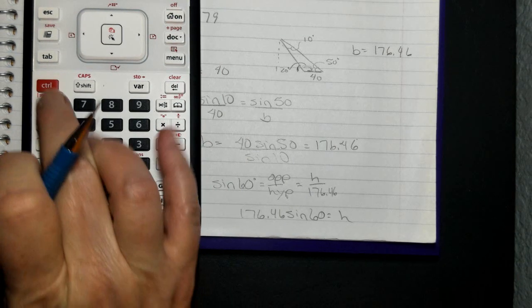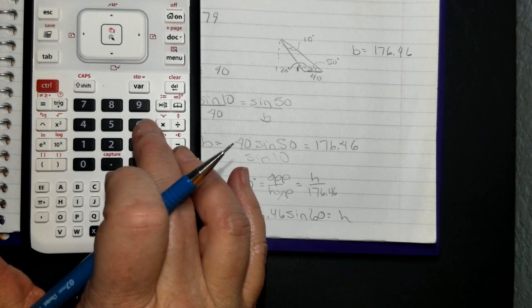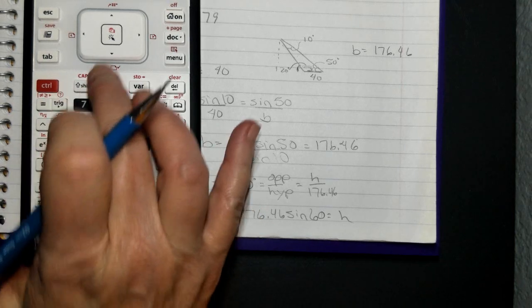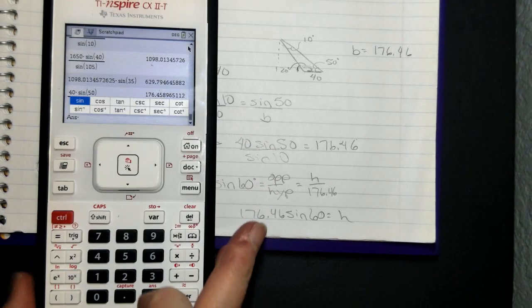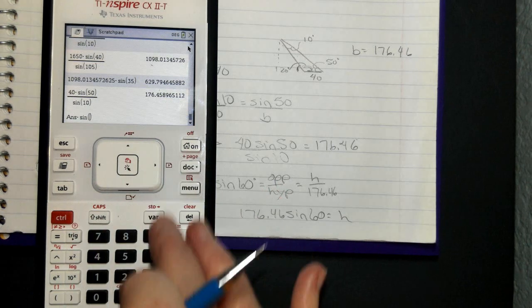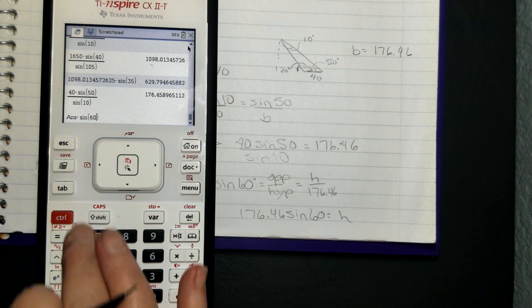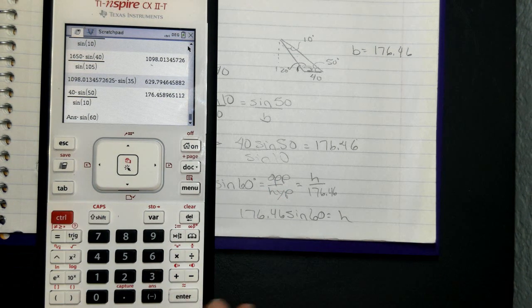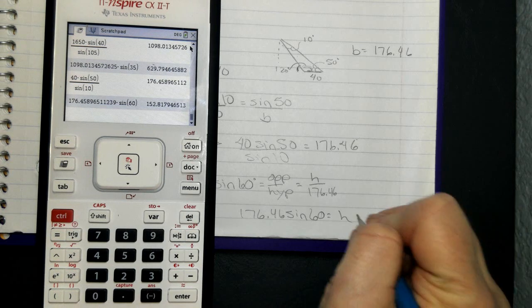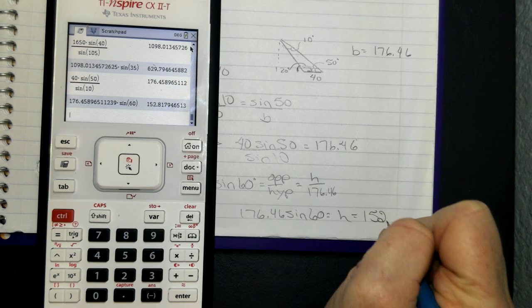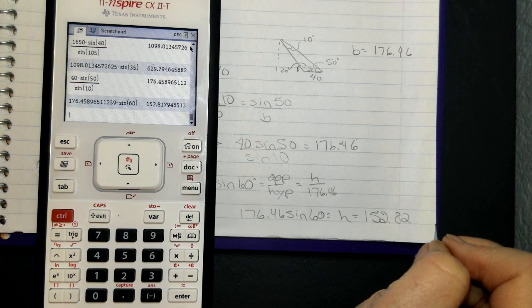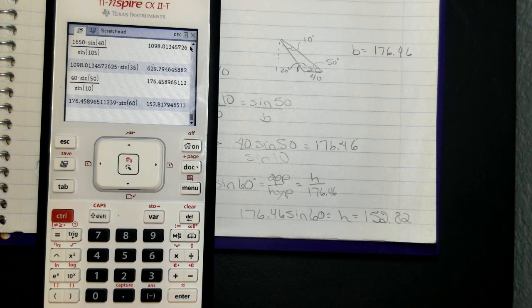Okay, so let's go with the answer, 176.46 times sine 60, and h equals 152.82 feet.